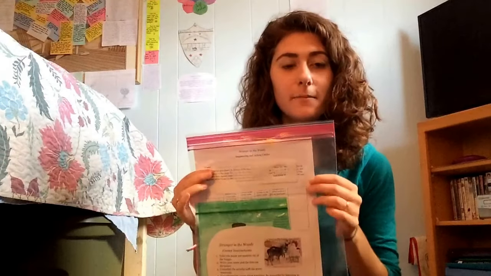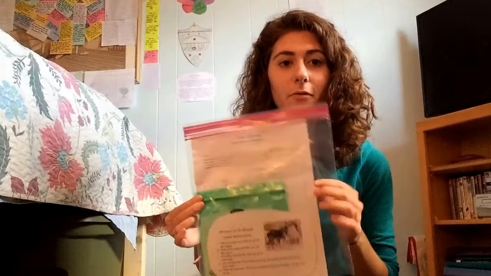When students come to the center, they will find the activity packet, which is organized similarly to Shelley Gray's in her YouTube video that has many helpful tips and ideas for effective center setup. So the first thing that the students will pull out of the baggie is the center instructions.